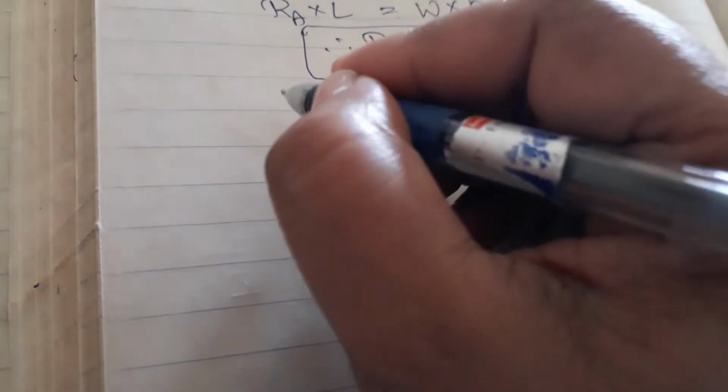So first we have to find out the reactions. Let us take sigma MB is equal to 0. So RA into L is equal to W into B. Therefore RA is equal to WB by L. We know this, right? So once we determine RA, we have to find out RB.